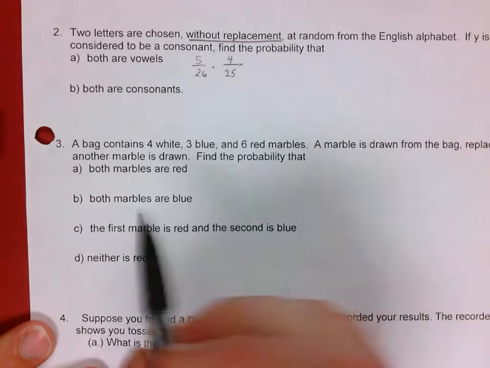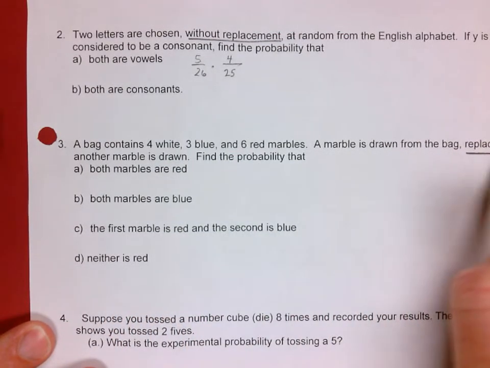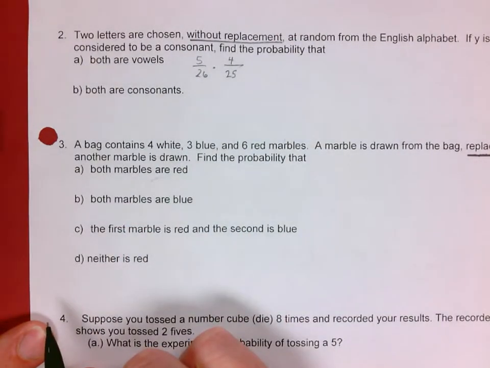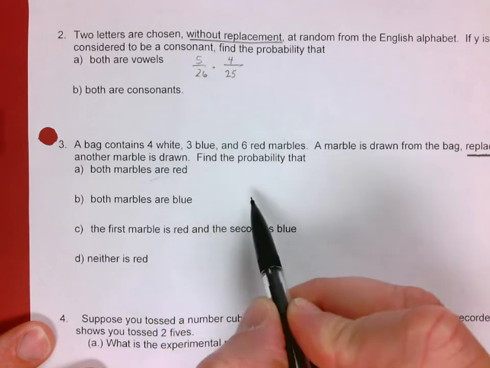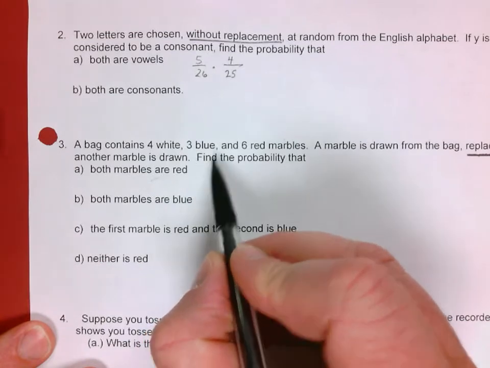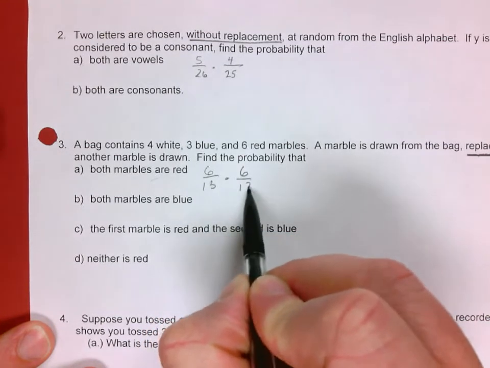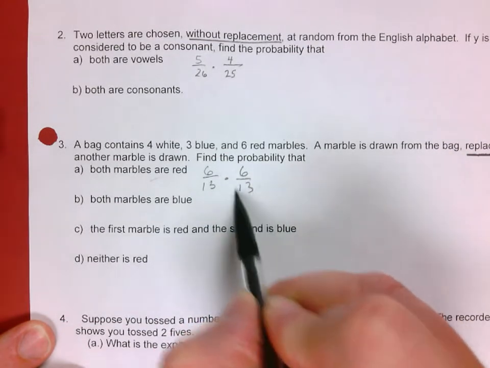Marbles, 4, 3, and 6. A marble is drawn from the bag, replaced, and then drawn again. So every one of these, when you multiply these out, is multiplying something out of 13 times something out of 13. So both marbles are red. There's 6 out of 13 times 6 out of 13. It would have changed if this said not replaced, then each time this number decreases by 1.